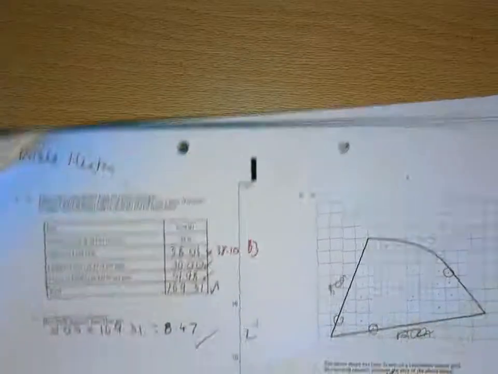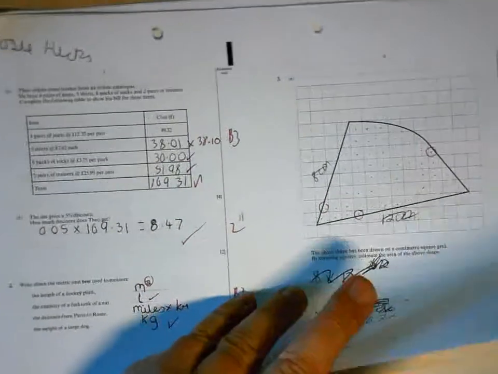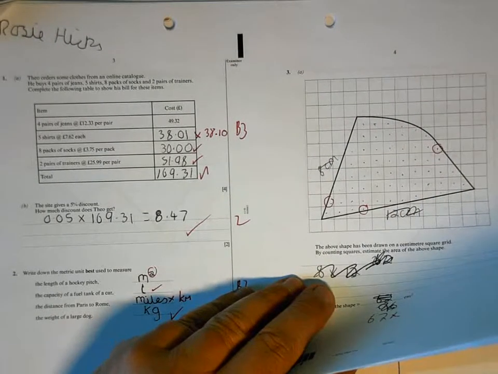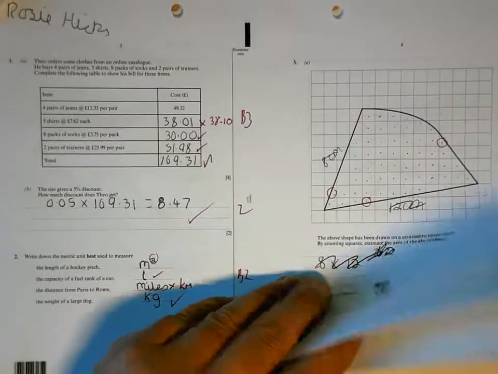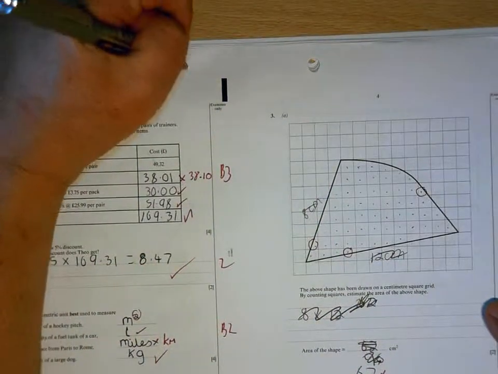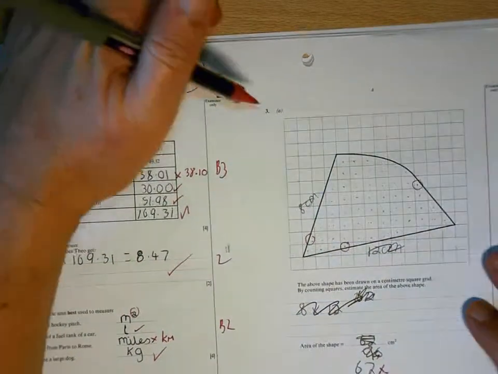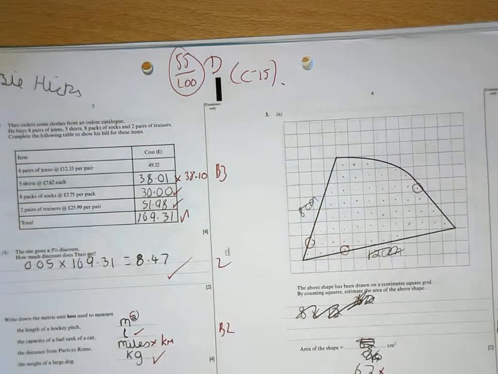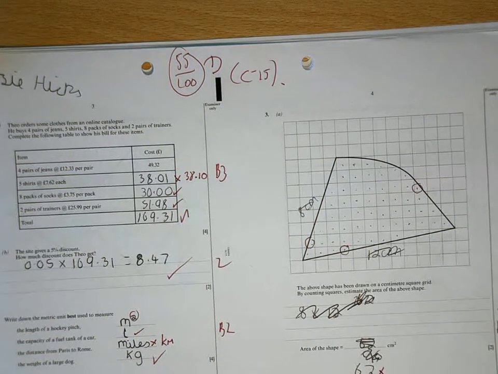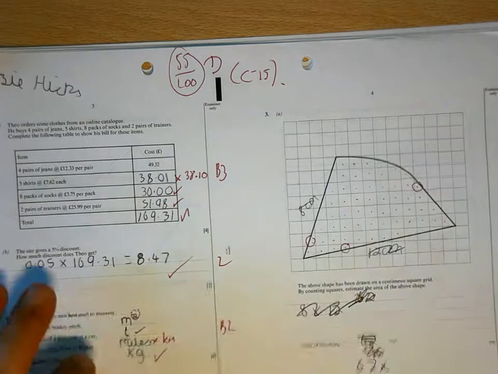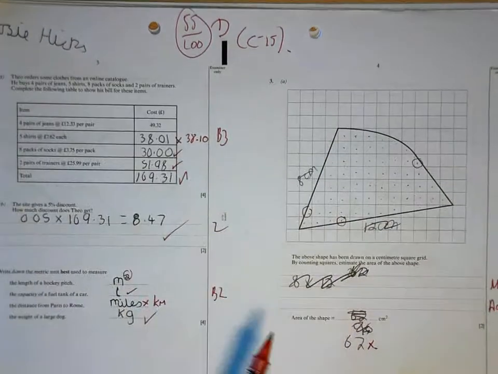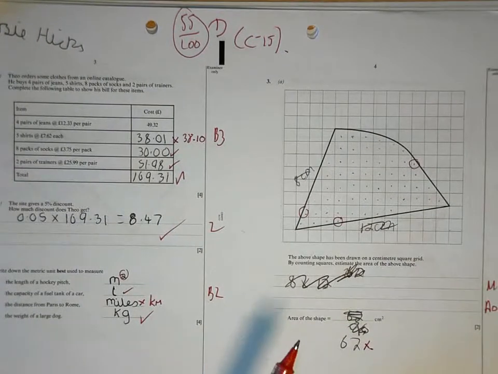So for that paper, Rosie, you have scored 8, 11, 19, 24, 32, 38, 40, 50, 55. 55 out of 100 is a grade D, and it's 15 marks off a grade C. So it's your best mark so far, so you're still going in the right direction, but you're still quite a way off those 15 marks.